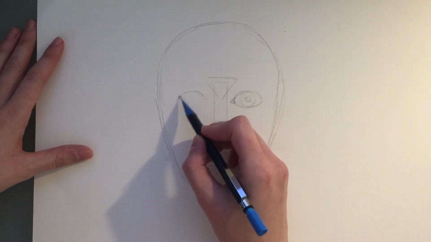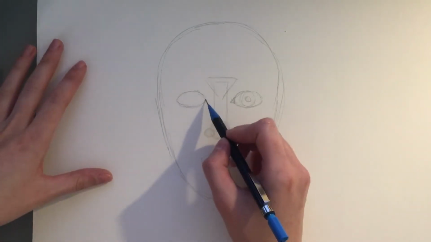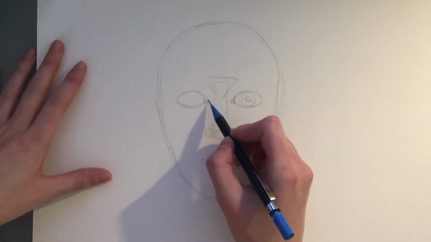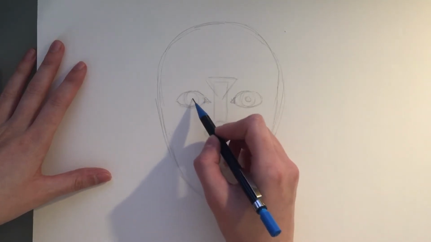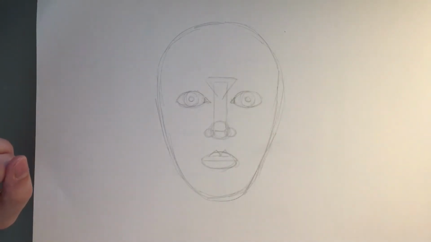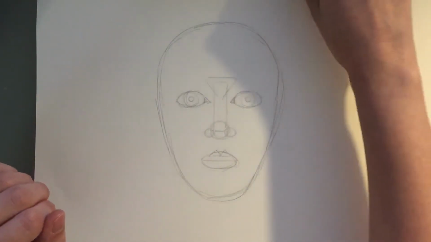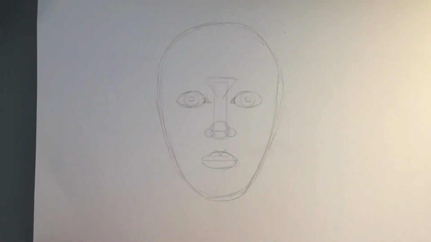Once you've got this in place, you don't have to get it absolutely perfect. This is just a skeleton, to make sure you're putting things in the right places. So this is my basic shapes face. What I'm now going to do is draw in a pen, just so you can see it, and actually I prefer to work in a pen.